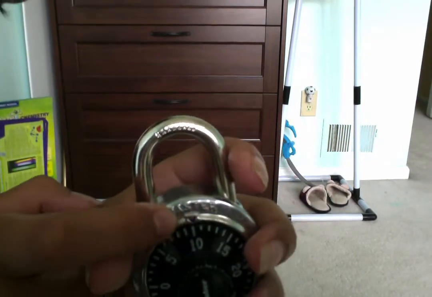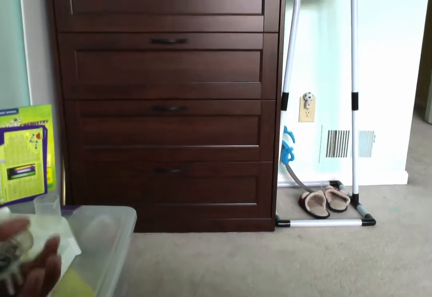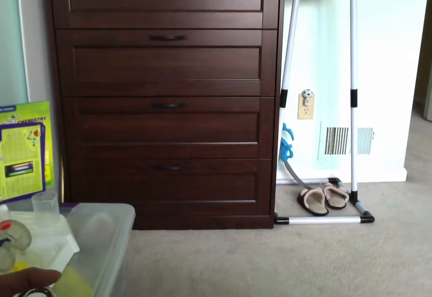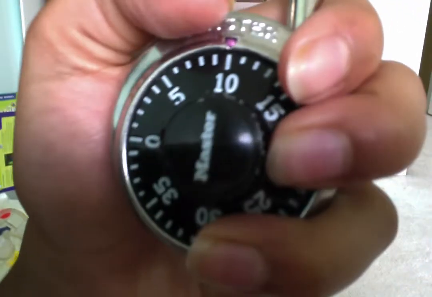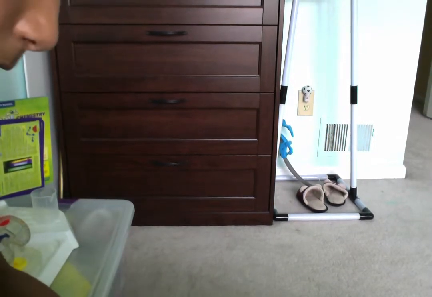Okay, so first of all, that red thing, the indicator, I like to call it. Whatever number is under it, whatever number it's pointing at, that's the number that you're on. Really simple, but here comes the kind of difficult part.